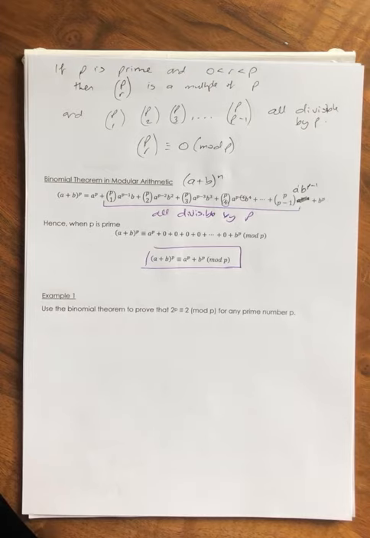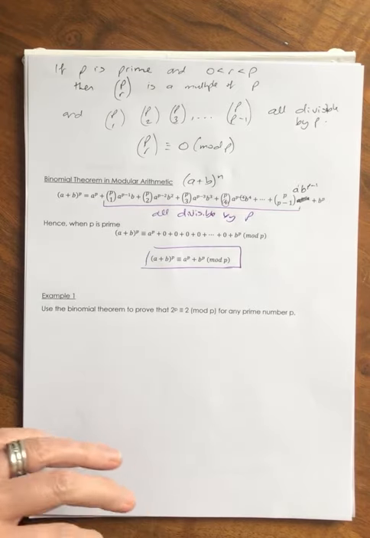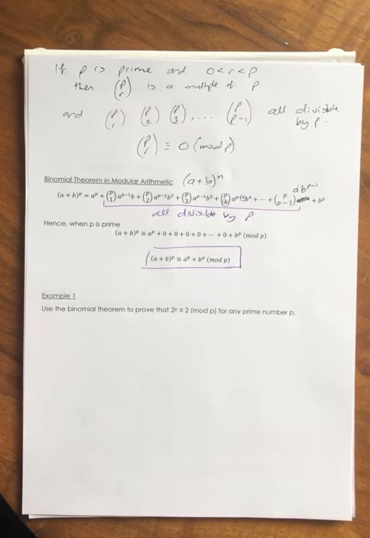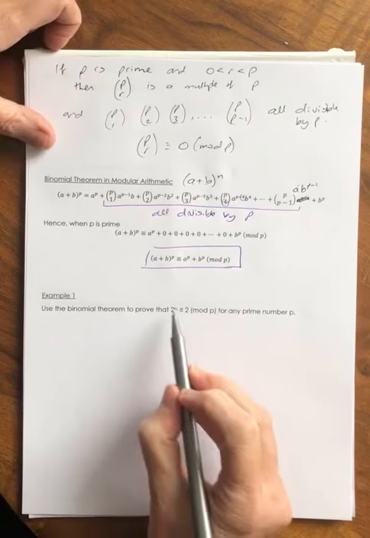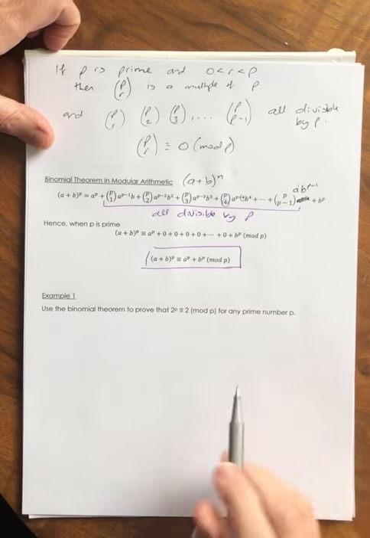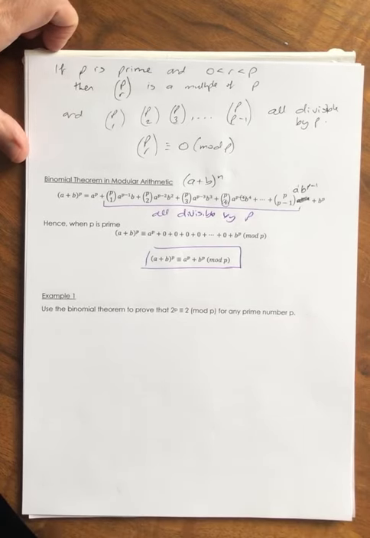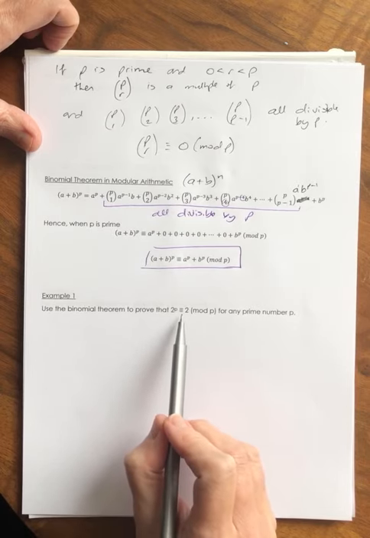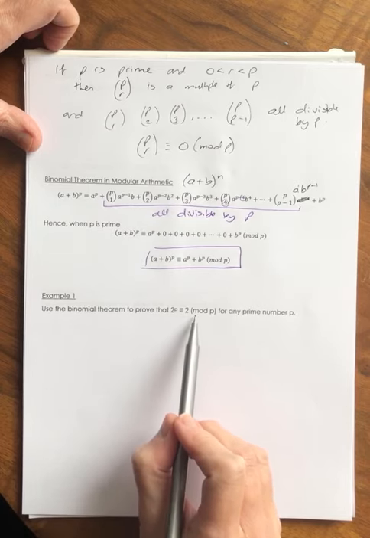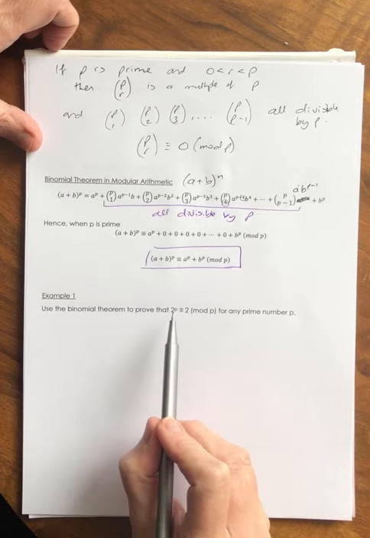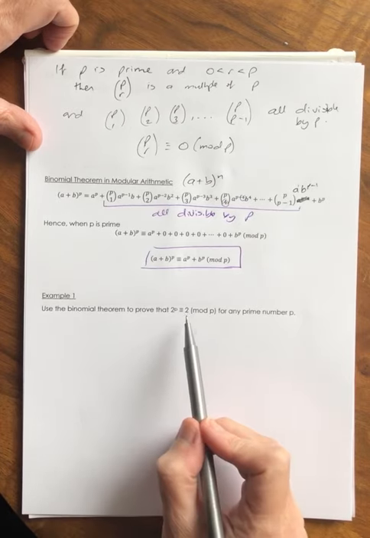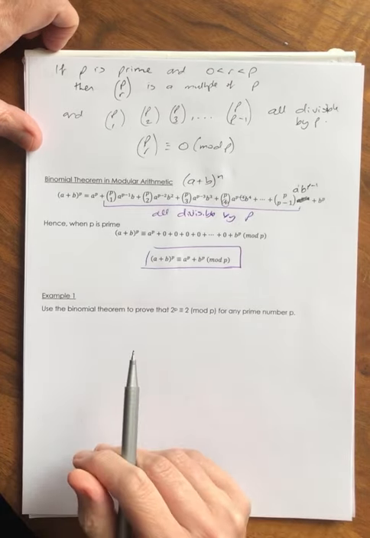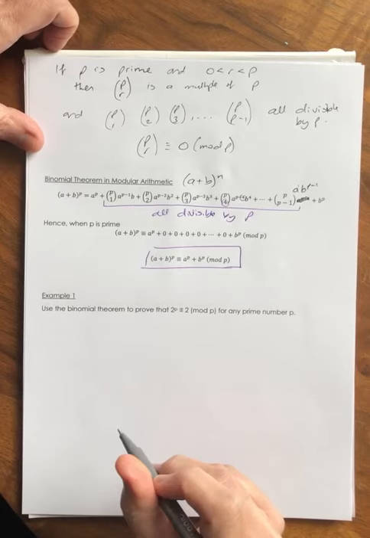So where or why might you be asked about this? So it's basically a stepping stone to what we're going to be looking at next week, but this is a nice result that sometimes comes up. Use the binomial theorem to prove that 2 to the power of p is congruent to 2 mod p. So when we have got a prime power, we're essentially saying that that's just always congruent to 2 mod p.